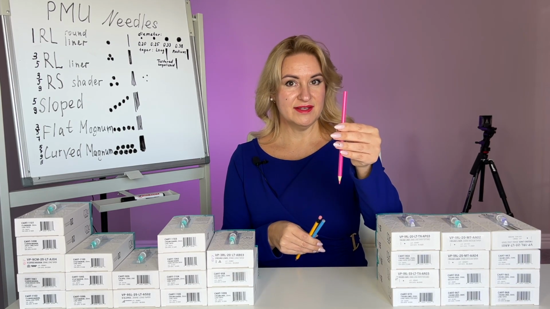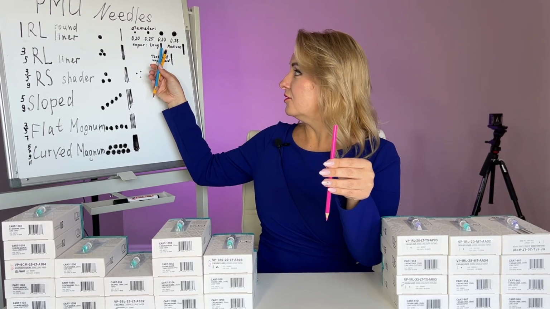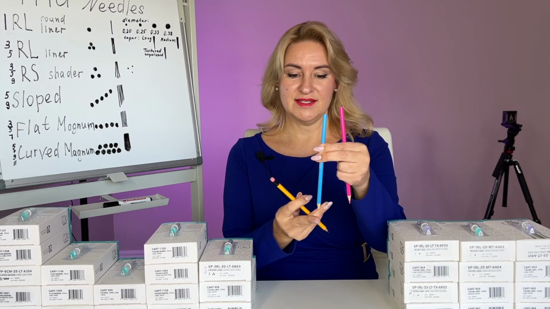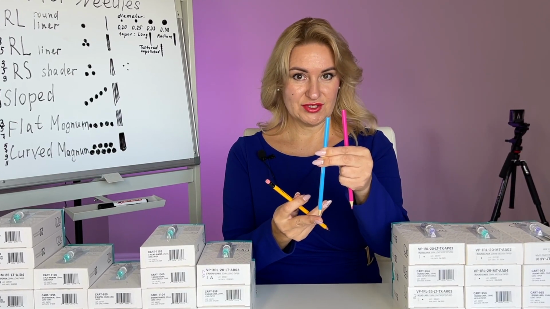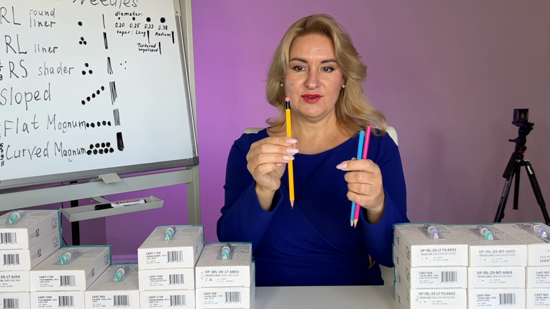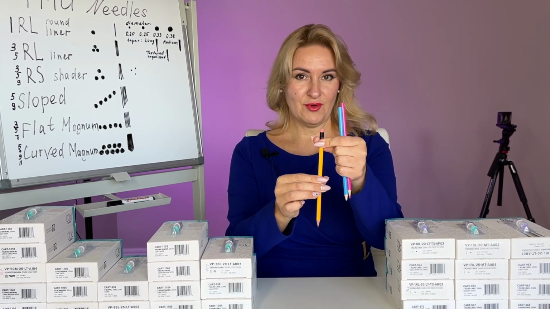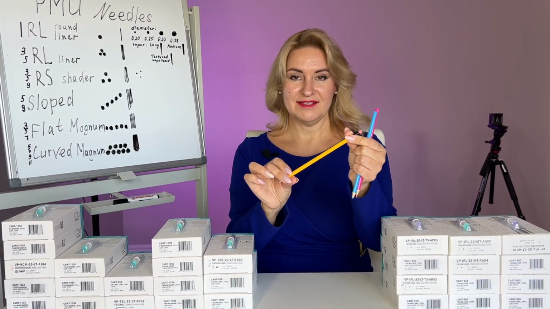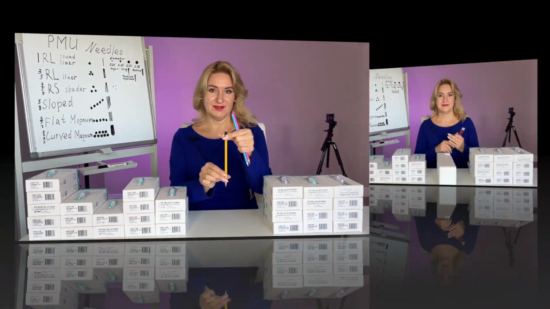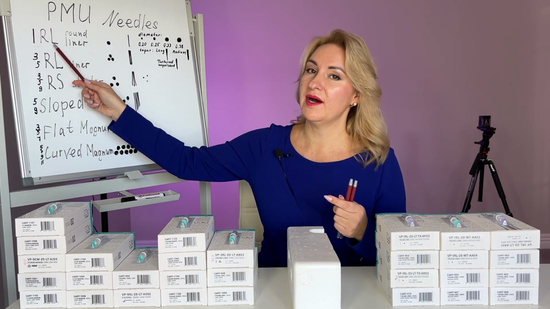As you can see in this pencil, the tip of the needle is sharp and this is a long taper needle. In the next pencil, as you can see, the tip of the needle is not too sharp, it will be a medium taper needle. And as you can see here, the needle is not polished, and this will be the textured unpolished needle.